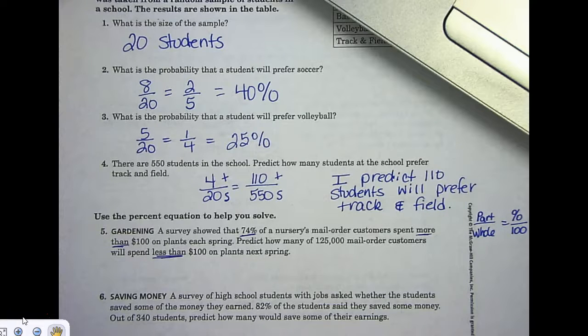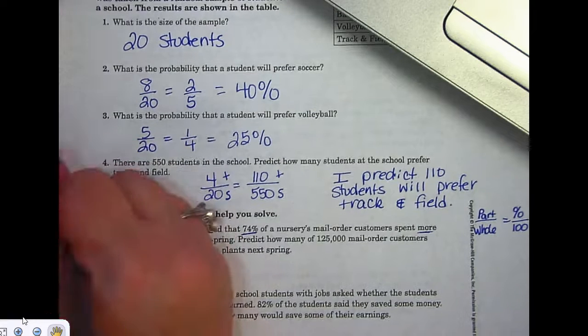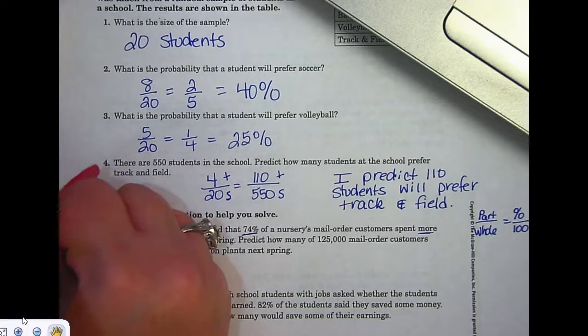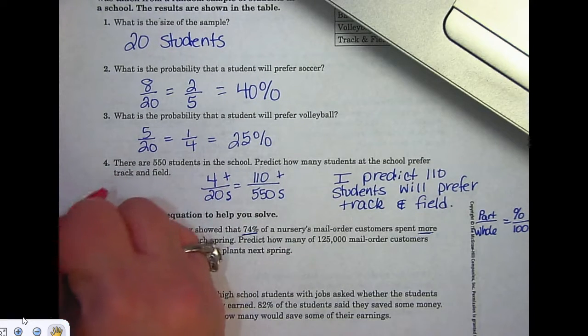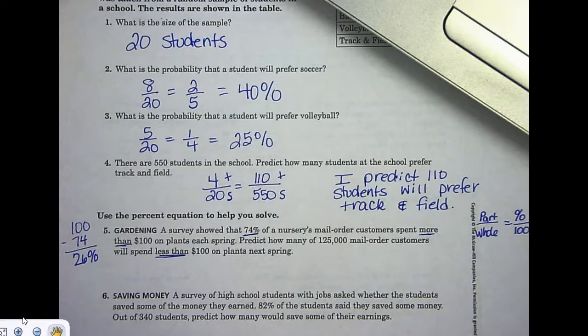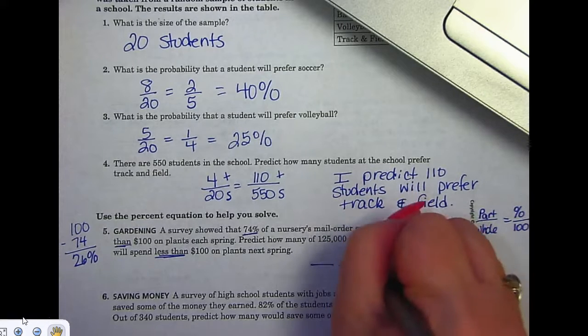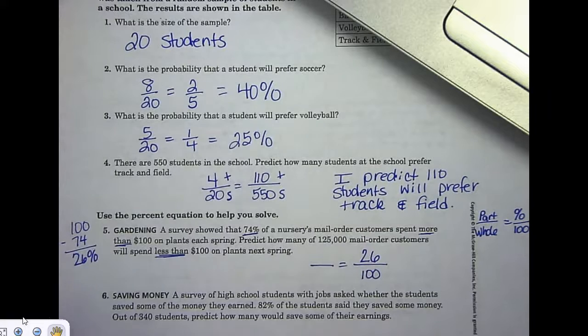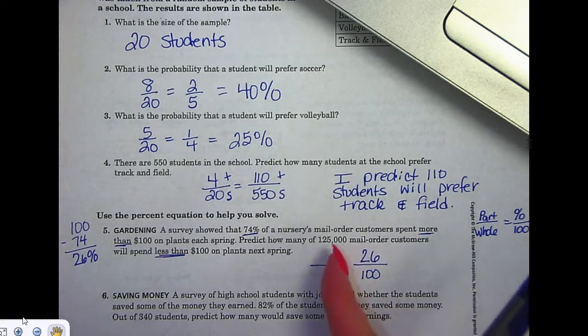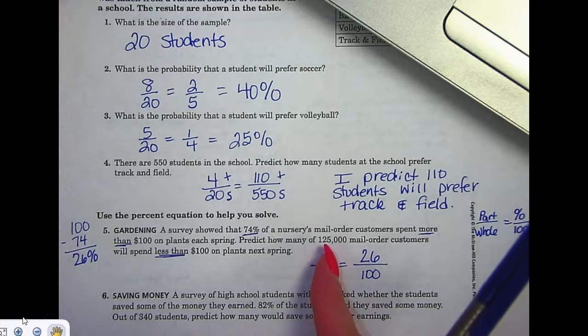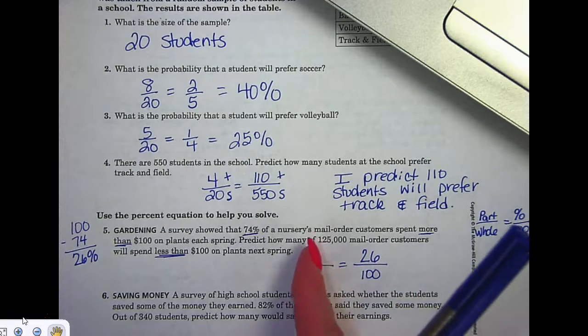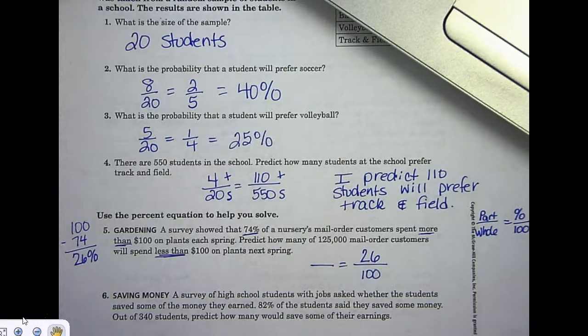Anybody remember how to find that? It's going to be 26. So out of 100%, if 74 spent more than, then it should be 26% spent less than, right? So 26 over 100, because it's percent over 100. So out of how many of the 125,000 total customers, what's the part that's going to spend less than? So where does the 125,000 go? The bottom or the top? The bottom. It's the whole amount.